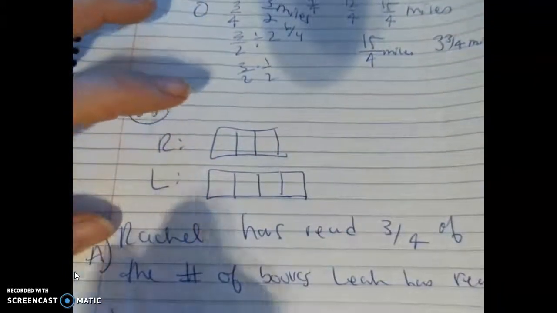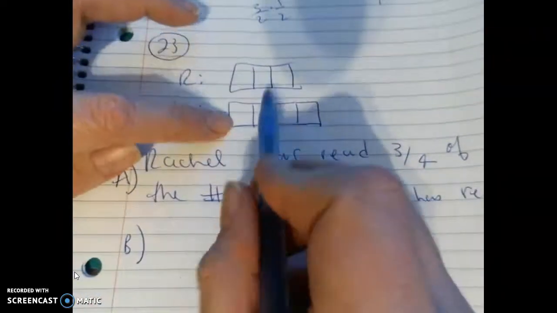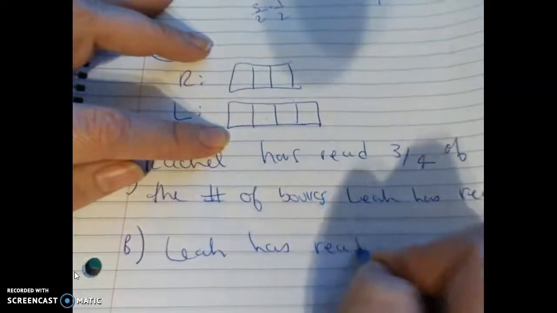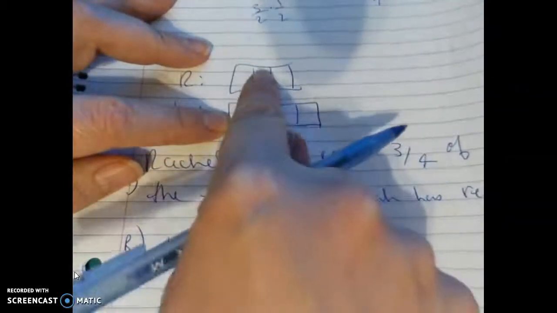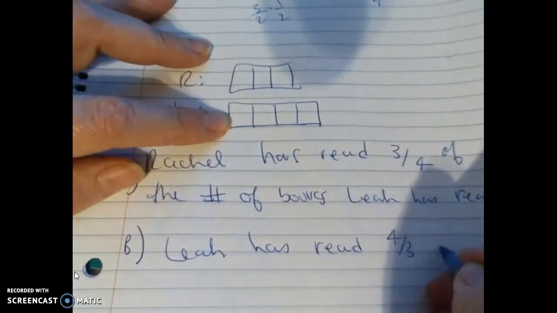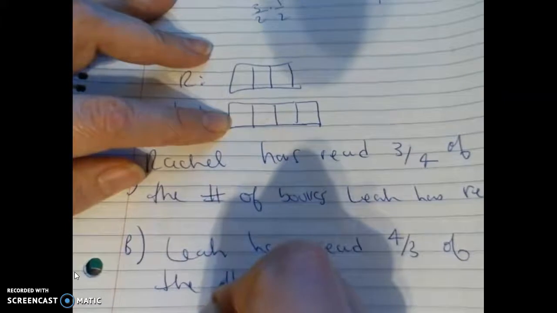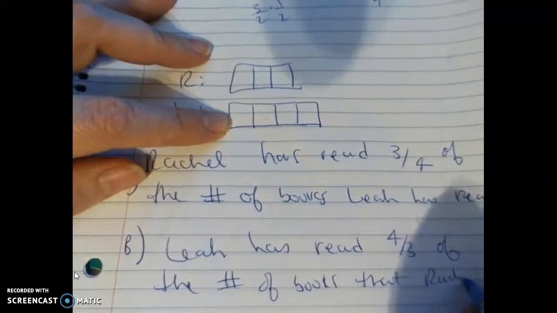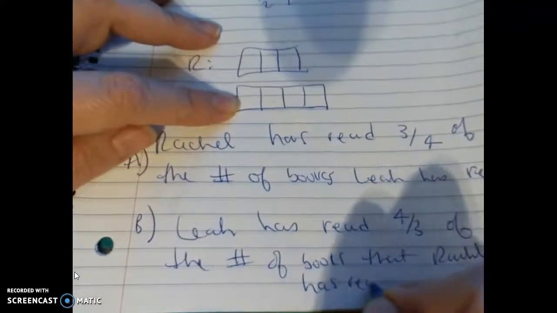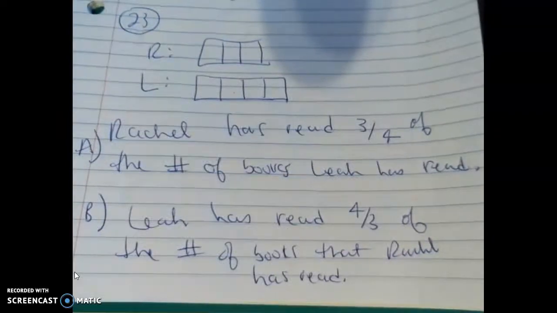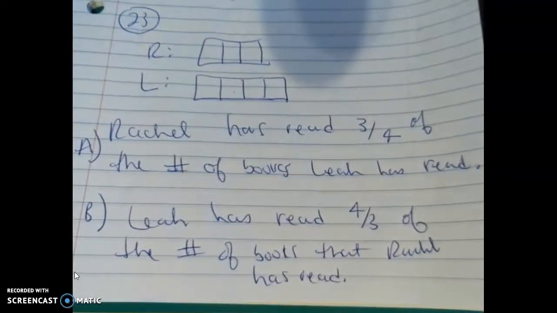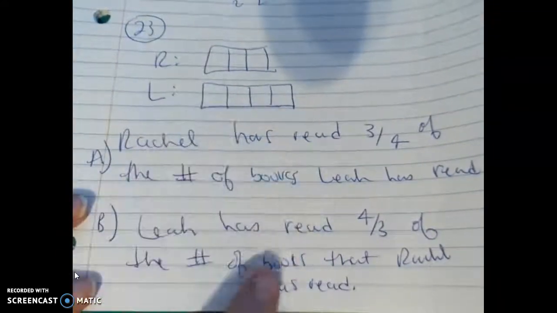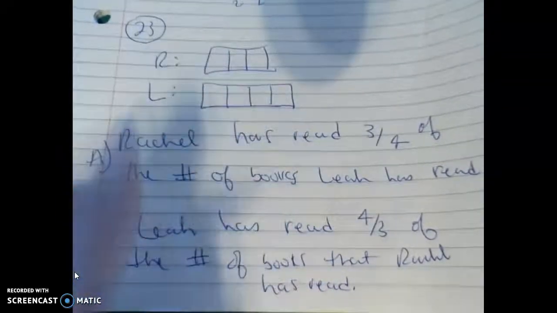Okay, but if I turn it around, then if I'm comparing Leah to Rachel, I would say Leah has read more than her. She's read 4 parts to 3, so she has read 4/3 of the number of books that Rachel has read. All right, so it kind of depends on what your whole is, like how you're comparing. So if I'm comparing Rachel to Leah, she's read 3/4 compared to her, but Leah has read 4/3 compared to Rachel.